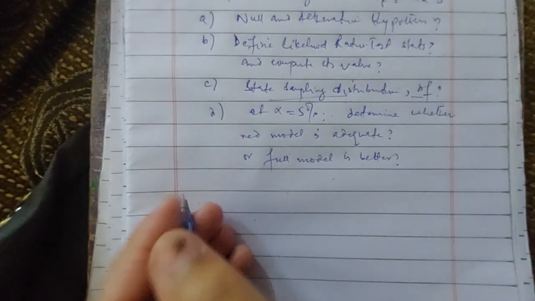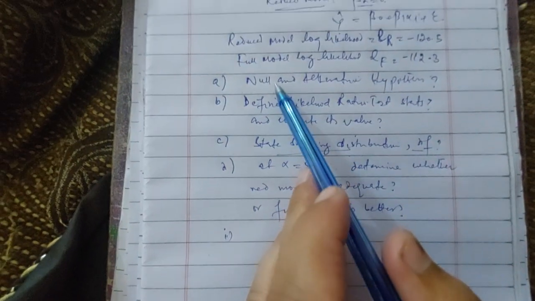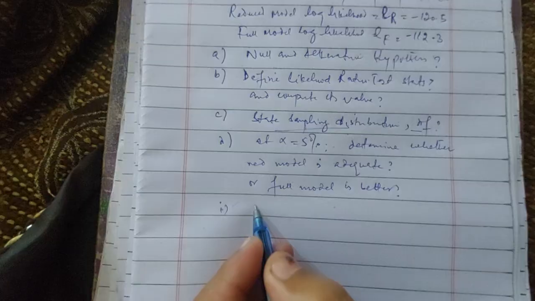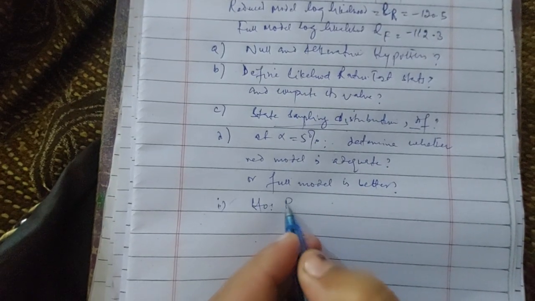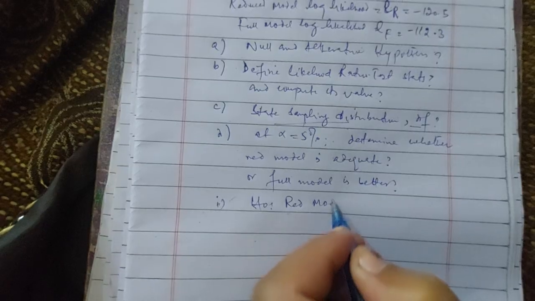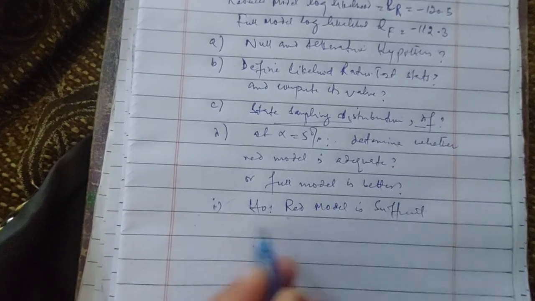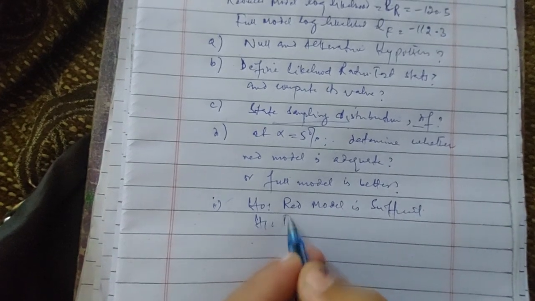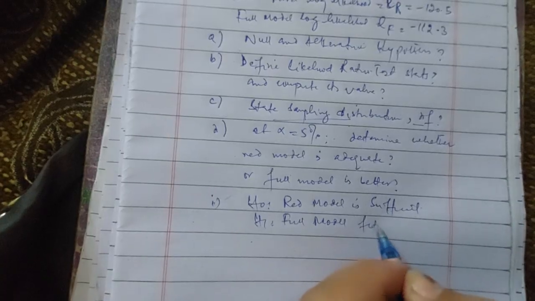The first is to just define the null and alternative hypothesis. The null hypothesis is that the reduced model is sufficient, and the alternative hypothesis is that the full model fits better.